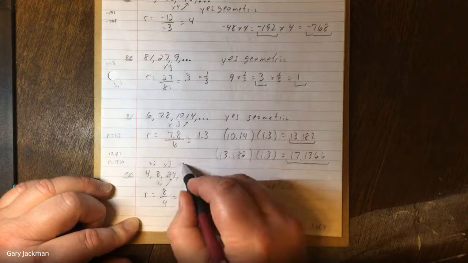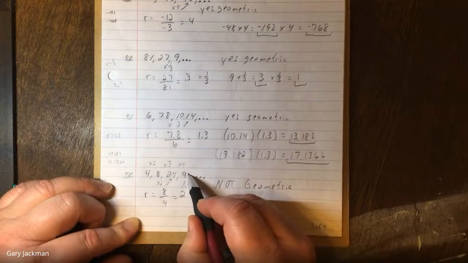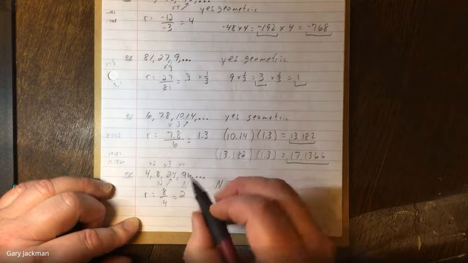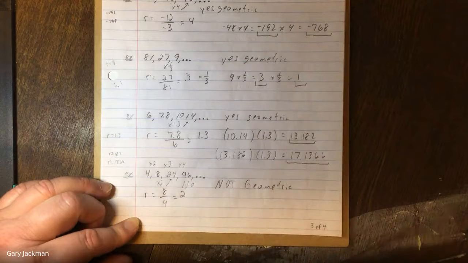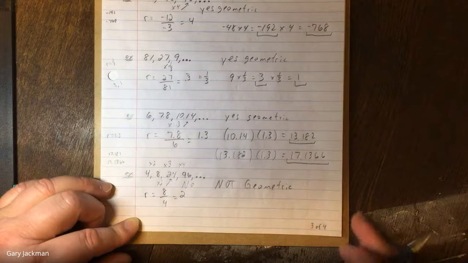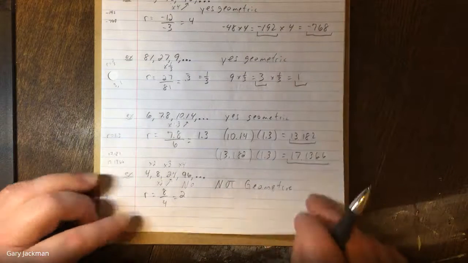Then if I take my 24 times 4, I do get 96. So you can see a pattern there. The next one will be times 5, then times 6, and times 7, and so on. So it is a sequence. It does have a pattern, but it's not a nice specific kind. It's not geometric.